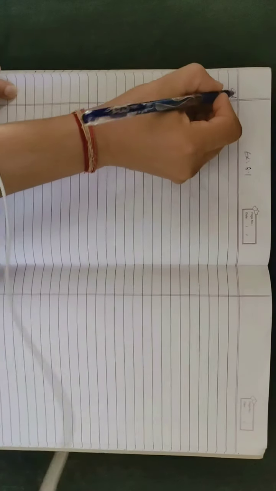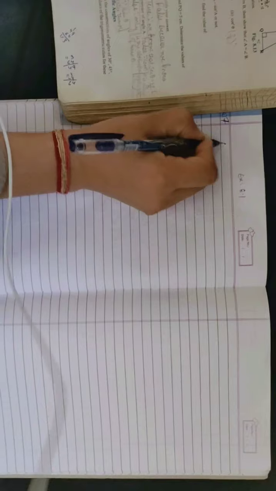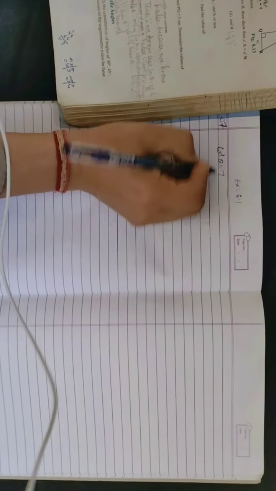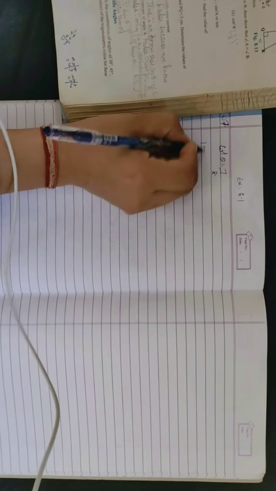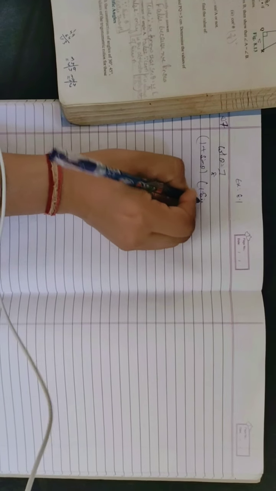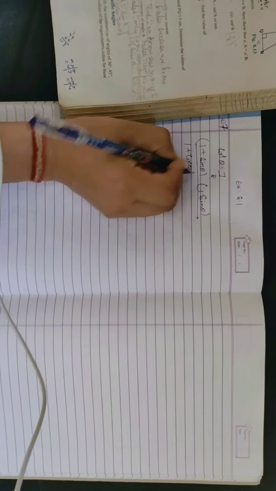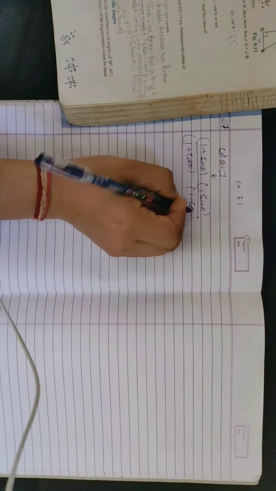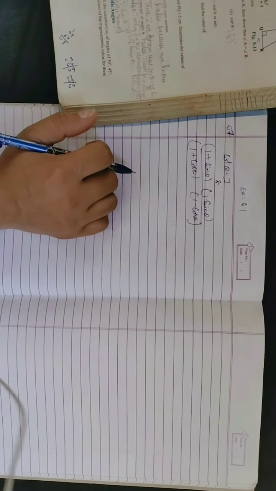So now let's continue with exercise 8.1, question number 7. Question number 7 is, if cot theta is 7 by 8, then evaluate (1 plus sine theta)(1 minus sine theta) divided by (1 plus cos theta)(1 minus cos theta). Now, as given to us, cot theta is 7 by 8.